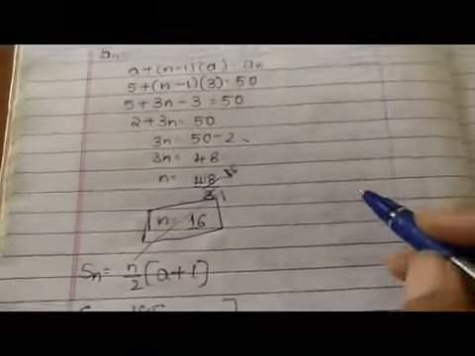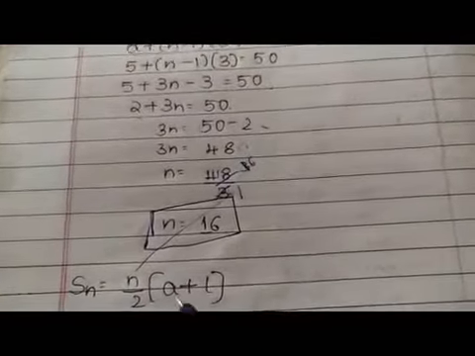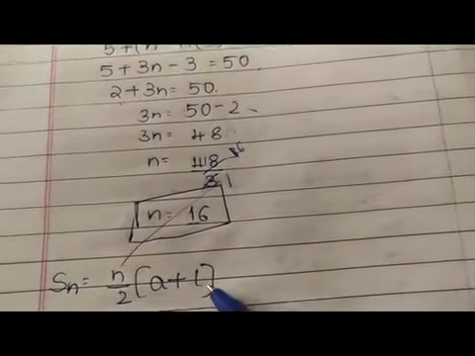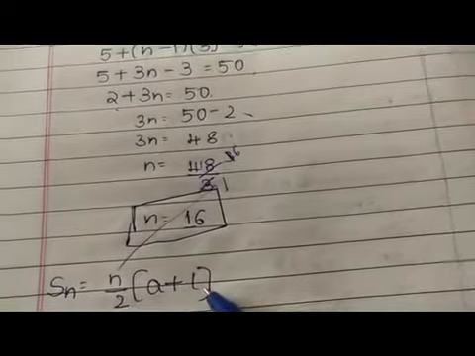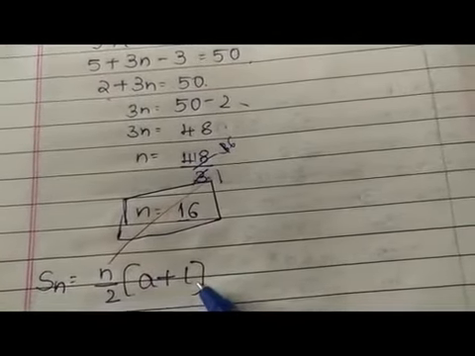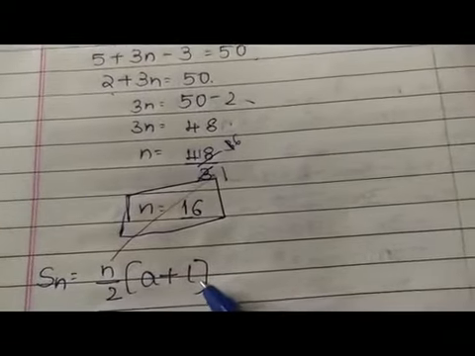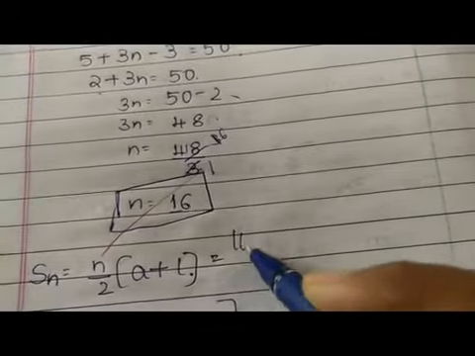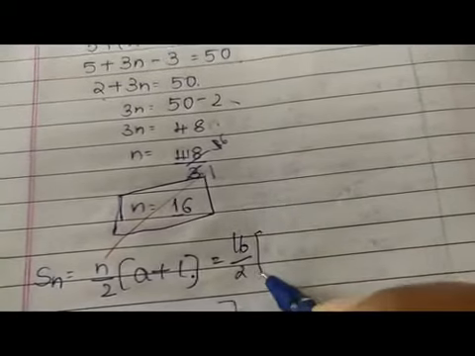As you found n, you can very easily find Sn using the formula Sn is equal to n by 2 into a plus L. Here we need not use the formula Sn is equal to n by 2 into 2a plus n minus 1 into d. Here we are supposed to use n by 2 into a plus L. So n is 16 by 2 into a.